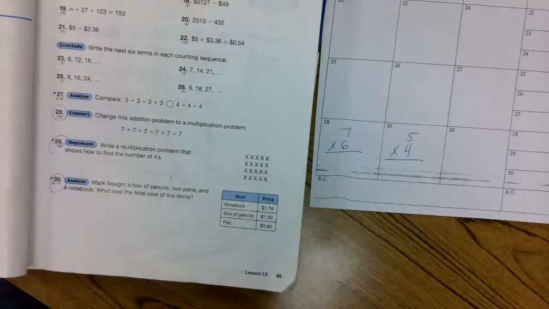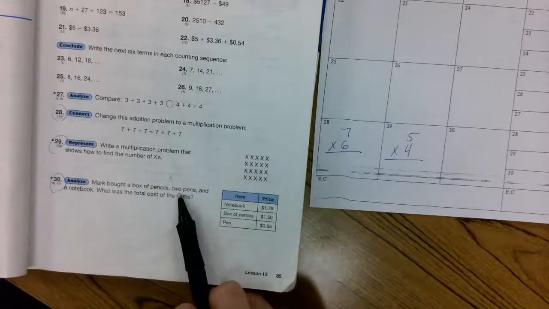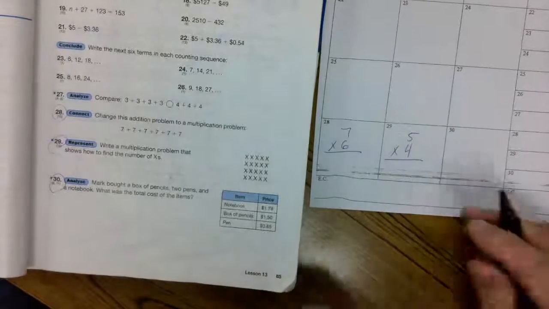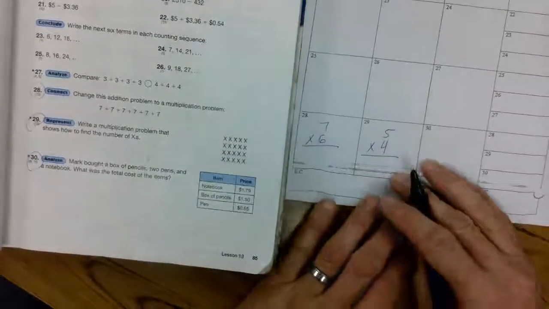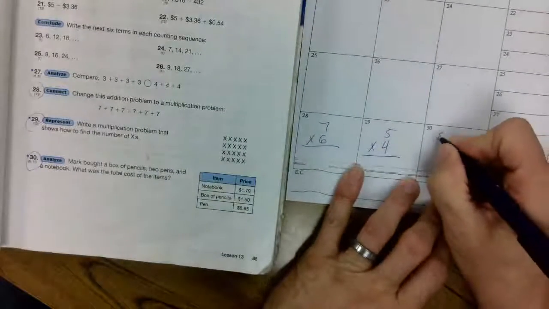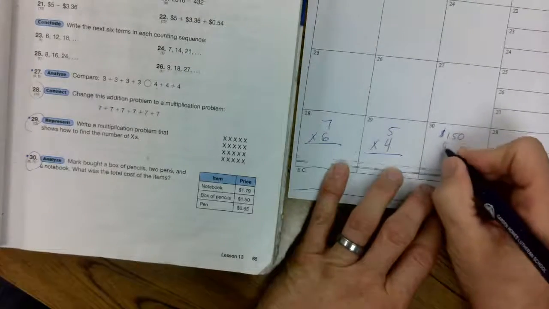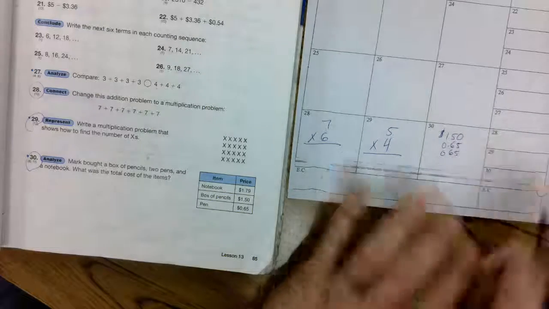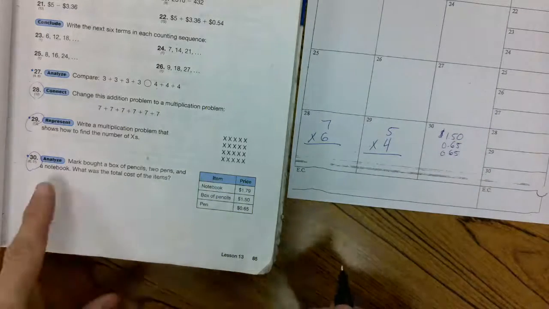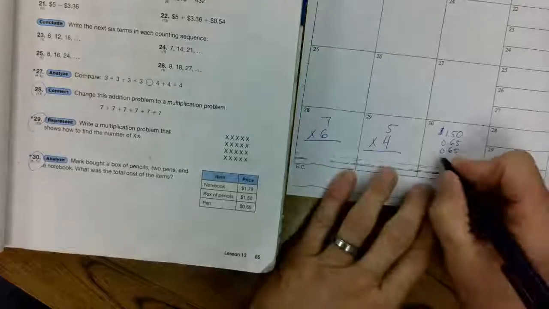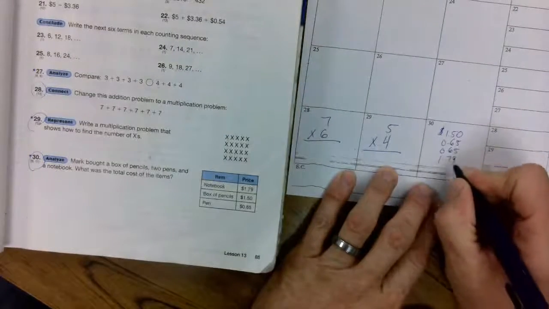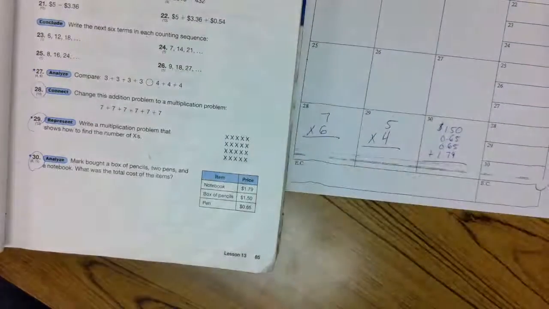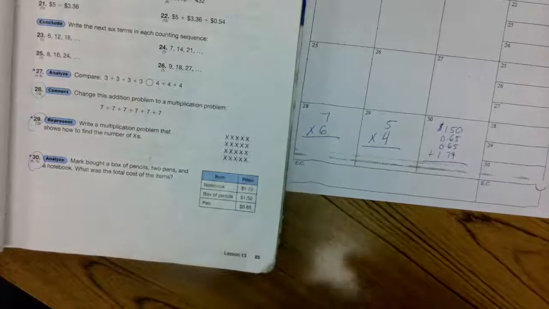And then number 30 here says, Mark bought a box of pencils, 2 pens, there's the trick, it's 2 pens, and a notebook. What was the total cost? So a box of pencils costs $1.50. 2 pens, so I need $0.65 and $0.65. 1 pen, 2 pens. And then he bought a notebook, which was $1.79. And I think that you can add that one up on your own.